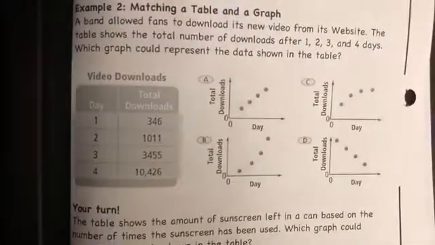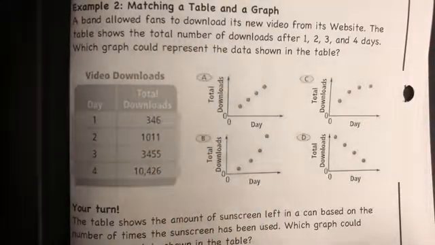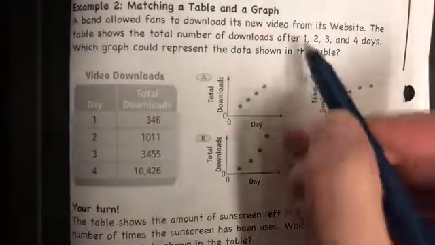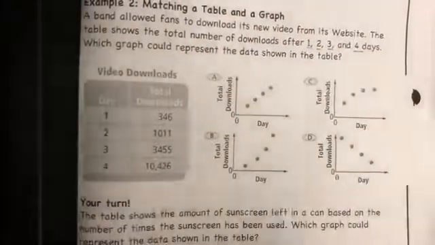So example number 2 is we're gonna match a table with its graph. A band allowed fans to download its new video from its website. The table shows the number of downloads after 1, 2, 3, and 4 days. Which graph could represent the data shown on the table?